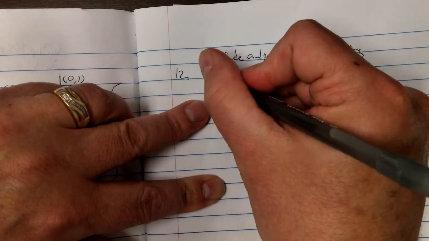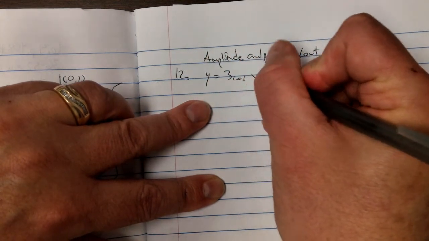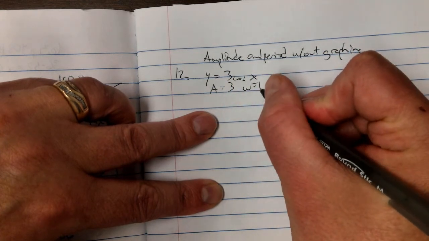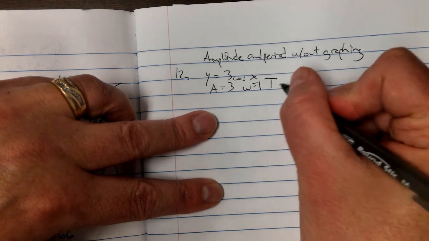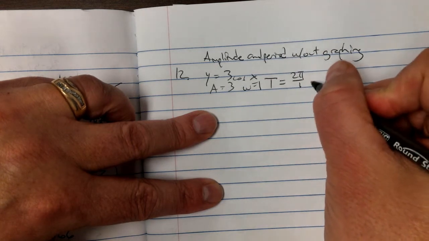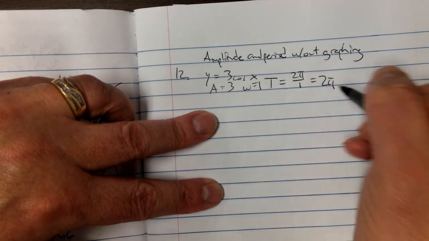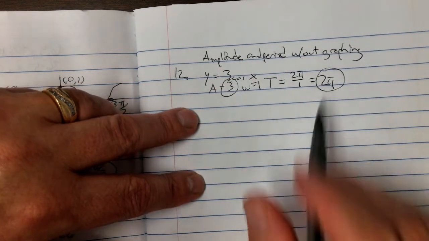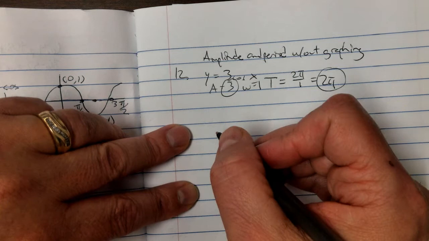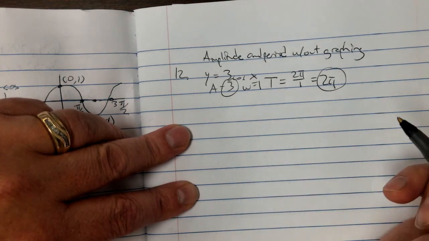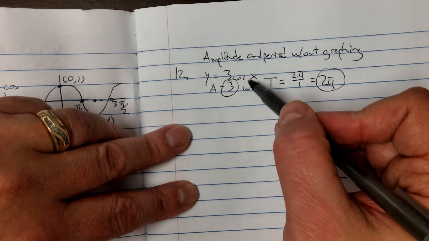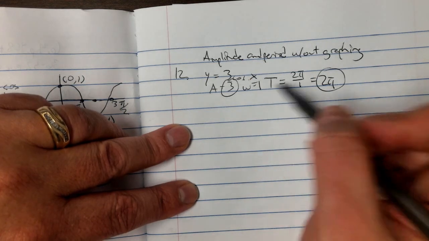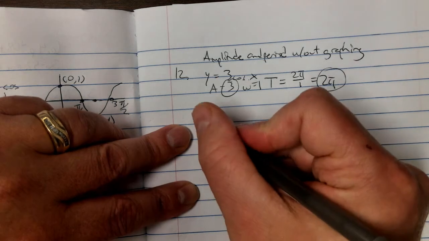So this one we have y equals 3 cosine x, and so our amplitude would be 3, our w is 1, which means our period would be 2 pi over 1, which is simply 2 pi. So amplitude 3 and period 2 pi. Remember, if there's no number in front of the x, think of it as 1. So this would have a normal period of 2 pi.